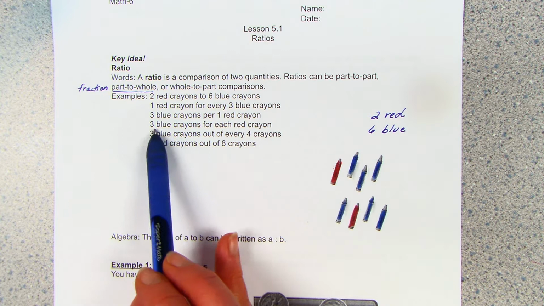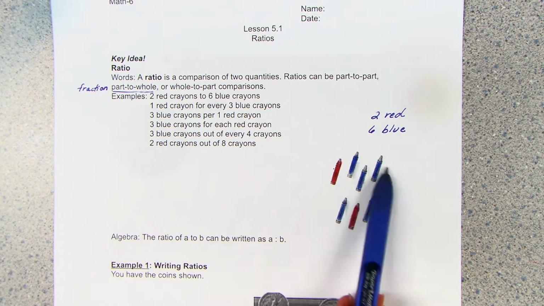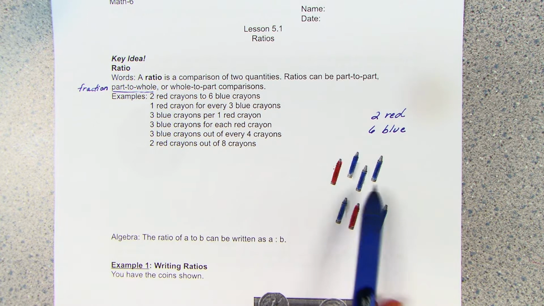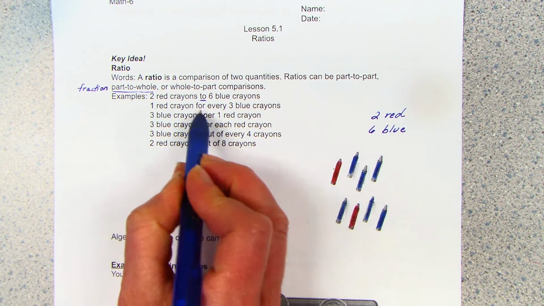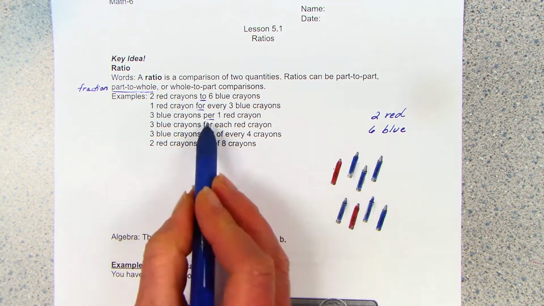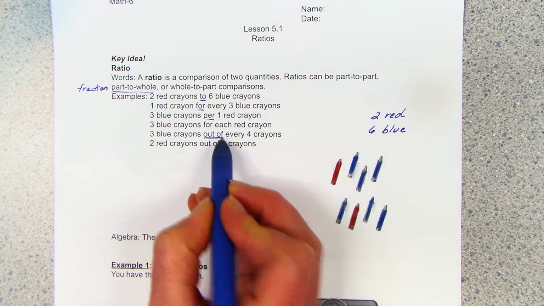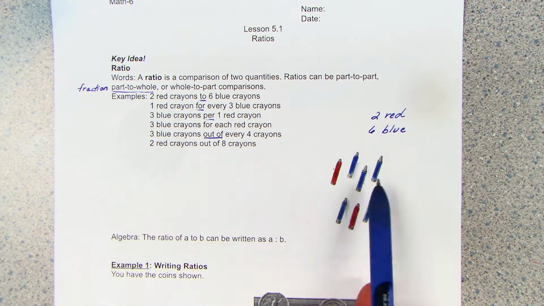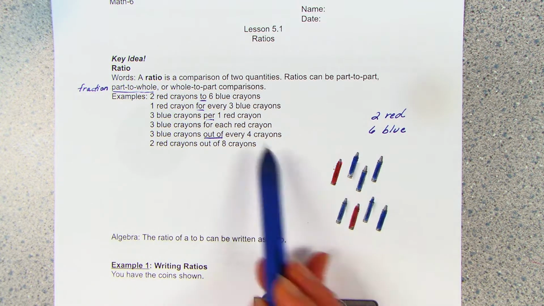I could say 3 blue crayons out of every 4 crayons. So sometimes we use the word to, and sometimes we use the word for. Sometimes we use the word per. We use that a lot with fractions. Also, out of. So 3 crayons out of every 4. That sounds like fraction language too, right? Because this would be a whole.